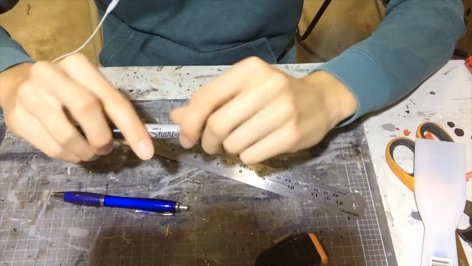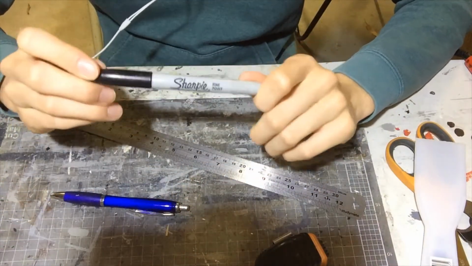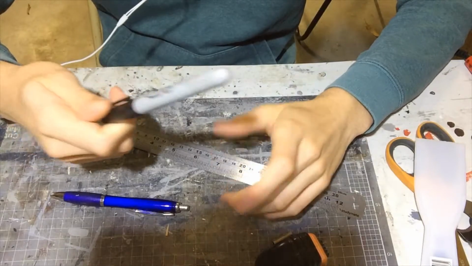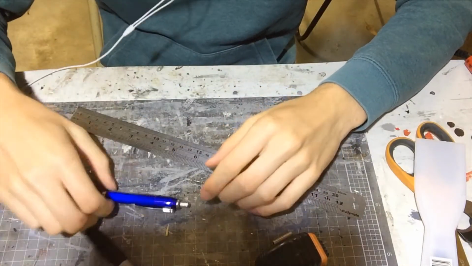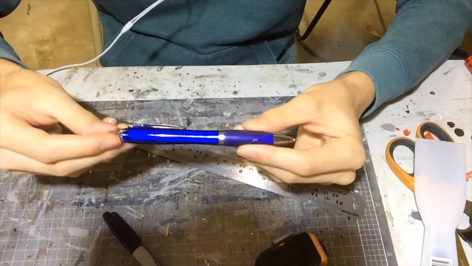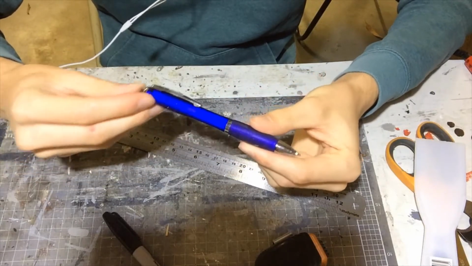This is a Sharpie. These are always good for marking things out on like wood or foam or something like that. And then a pen, always need one of those.